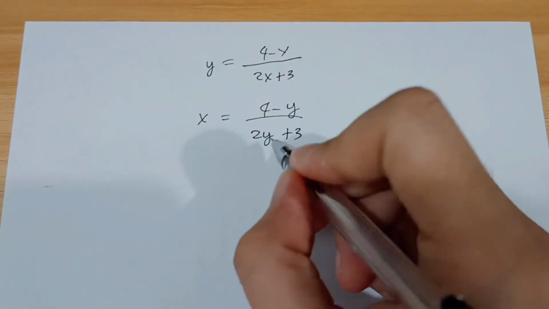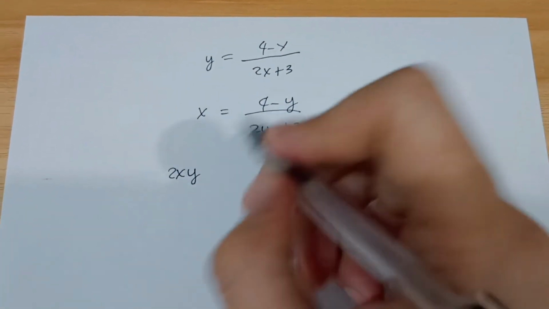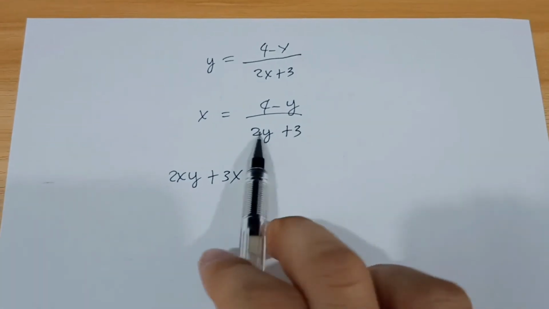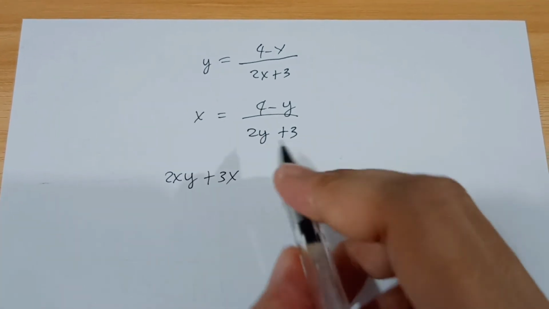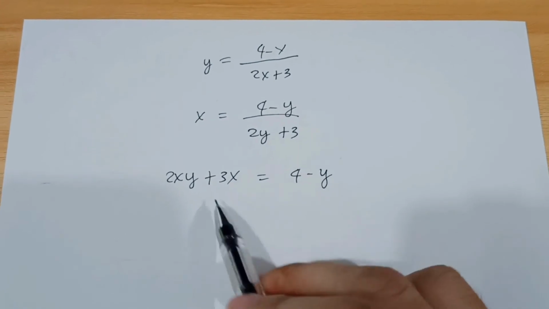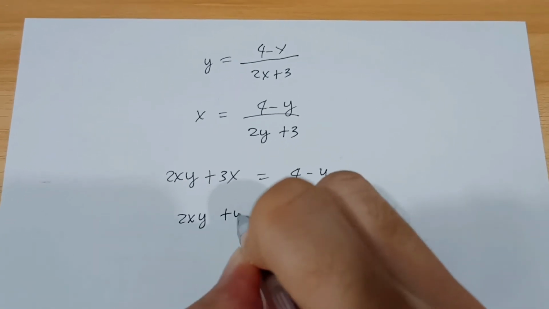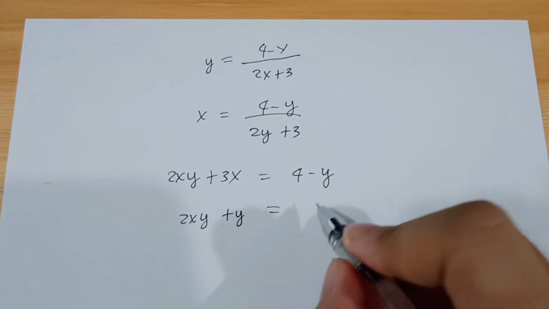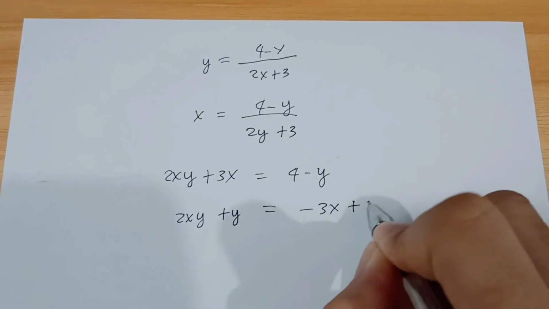Then, interchange natin, magiging x na siya, 4 minus y over 2y plus 3. Cross multiply. So, 2xy plus 3x, minultiply natin dito sa x, is equal to 4 minus y. Lipat yung y sa kabila, 2xy plus y na siya is equal to negative 3x plus 4.